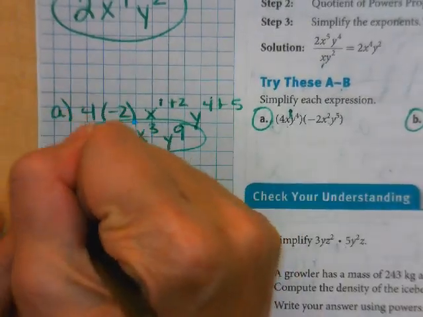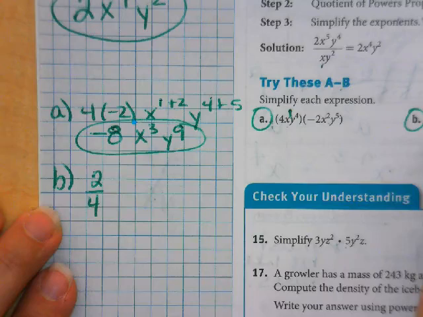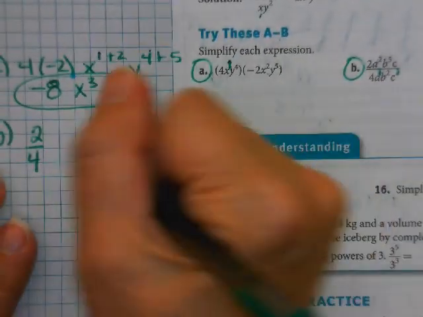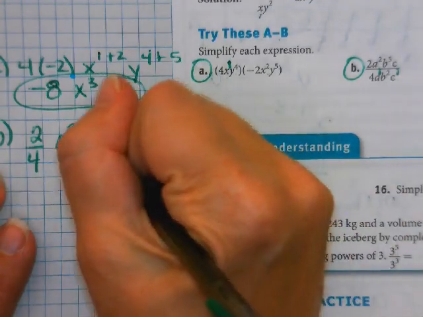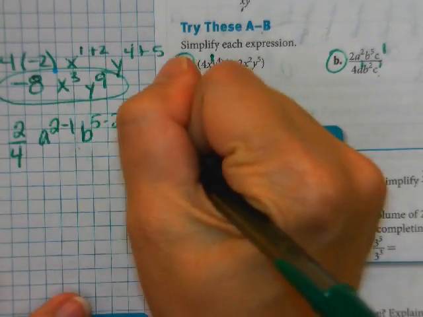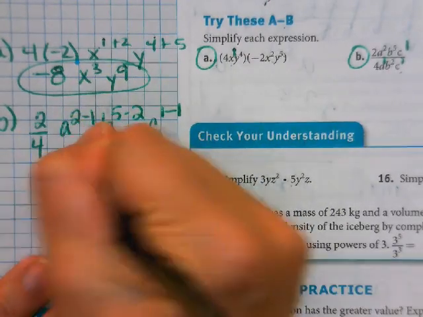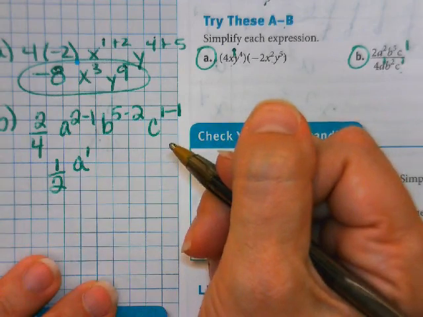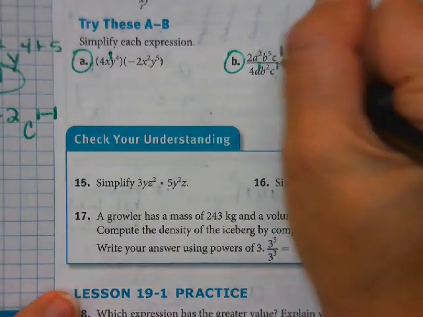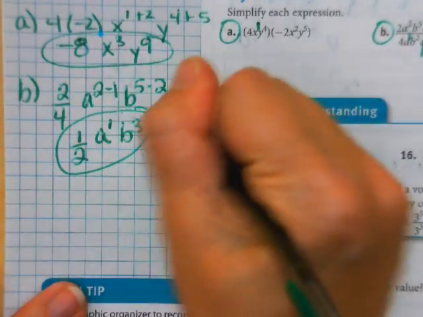B is division. So we have 2 over 4. I'm going to have to write that separately. Over here, I have a 1 on my A and a 1 on my C. And I'm dividing, so I'm going to subtract 2 minus 1, 5 minus 2. And then I also had a 1 here, so 1 minus 1. And then I can simplify this. I can write 2 over 4 as 1/2. A, you can put the 1, you don't have to put the 1. B to the third. And C to the 1 over C to the 1, anything over itself becomes 1. You can write C to the 0, which also becomes 1, so we don't need to write that.